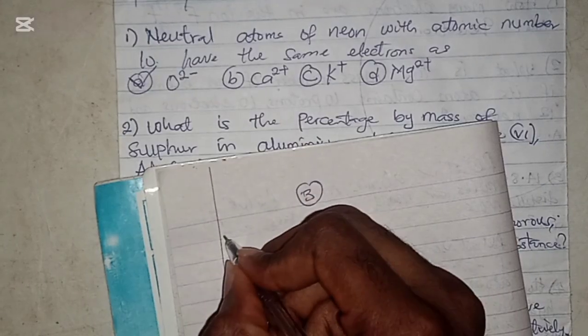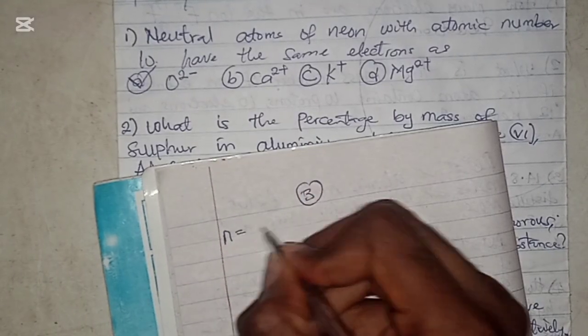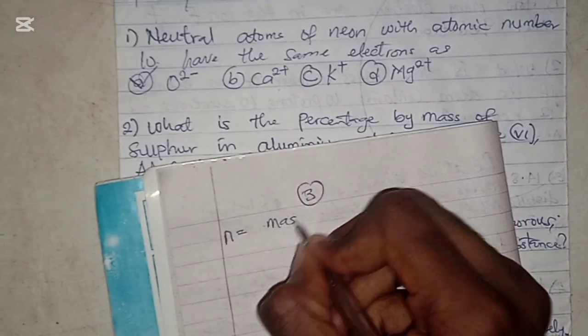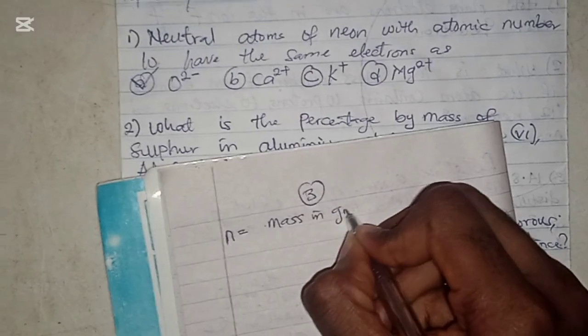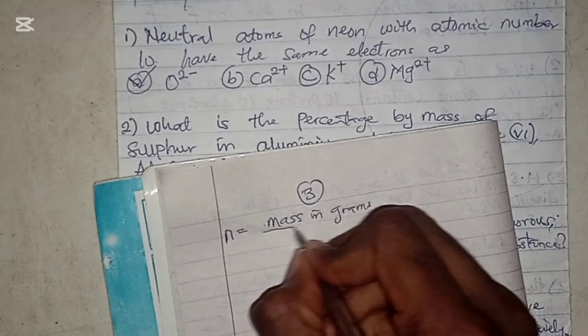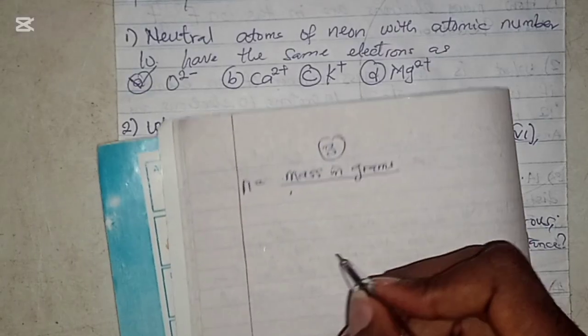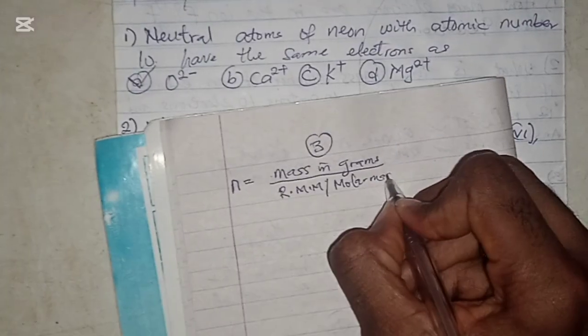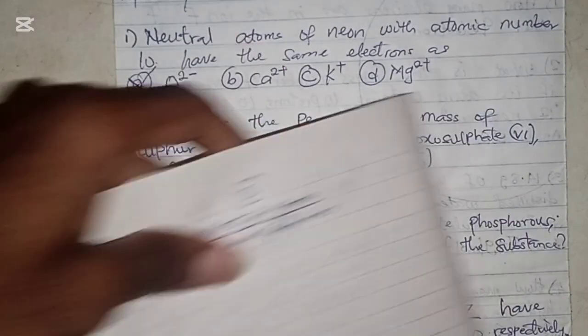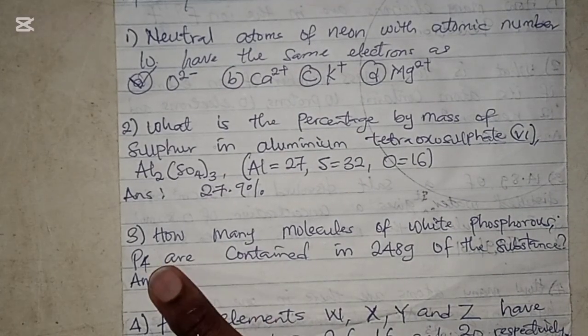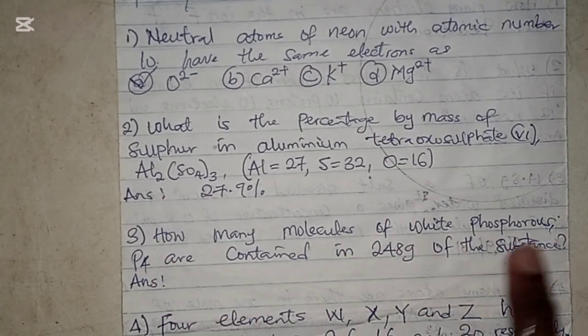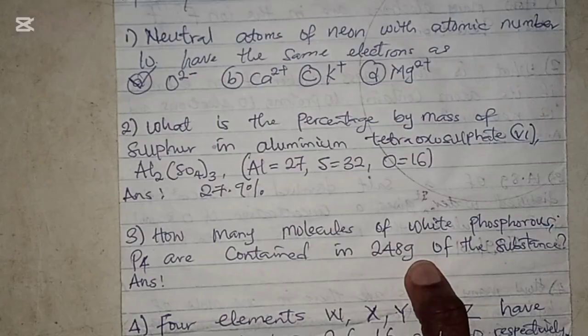The first one is the number of moles, N, is equal to the mass in grams all over your relative molecular mass or your molar mass. Now, for this, we have that how many molecules are contained in 248 grams of the substance. How many molecules?